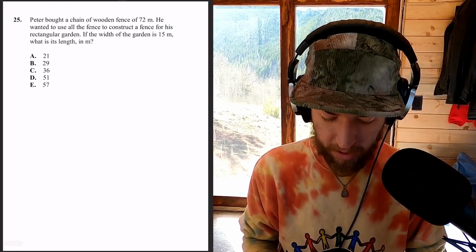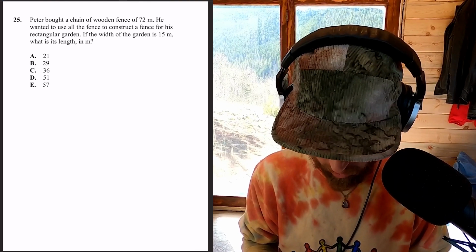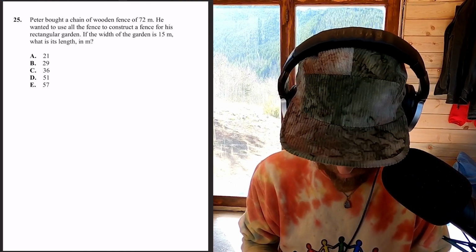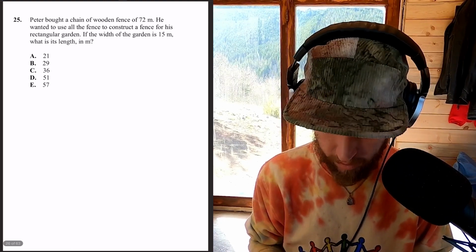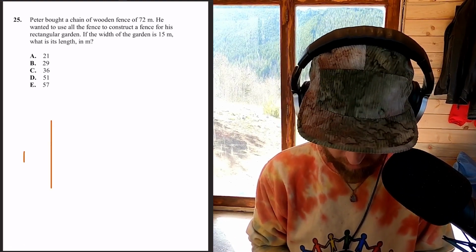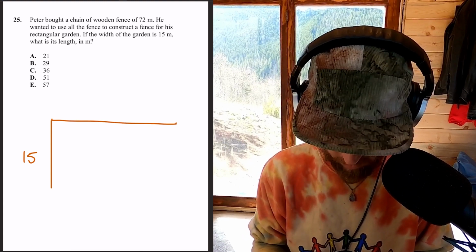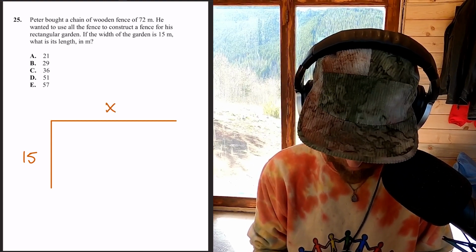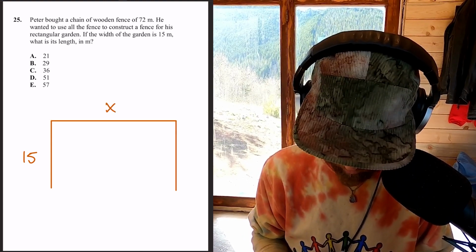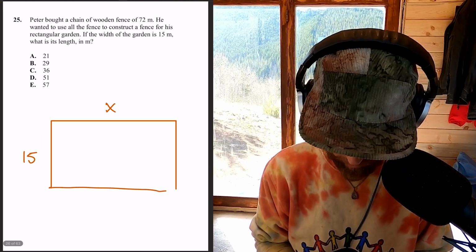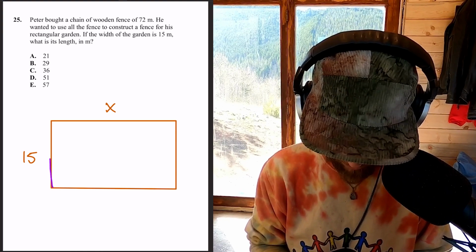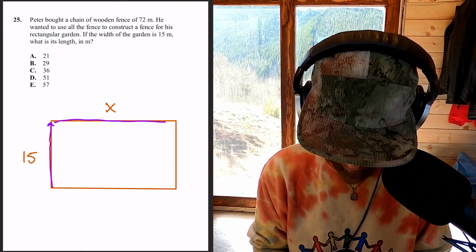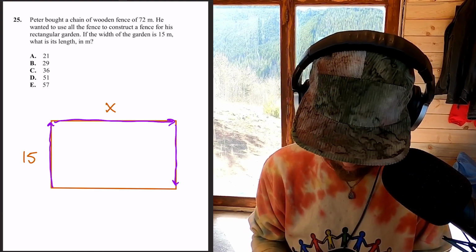All right, Peter bought a chain of wooden fence of 72 meters. That's a lot of fence. He wanted to use all the fence to construct a fence for his rectangular garden. The width of the garden is 15 meters, so it's 15. What is its length? Well, x, we don't know its length. But we do know, is this an area problem or a perimeter problem? Well, he bought the fence and he had to lay the fence out. So he has 72 total feet of fence all the way around.